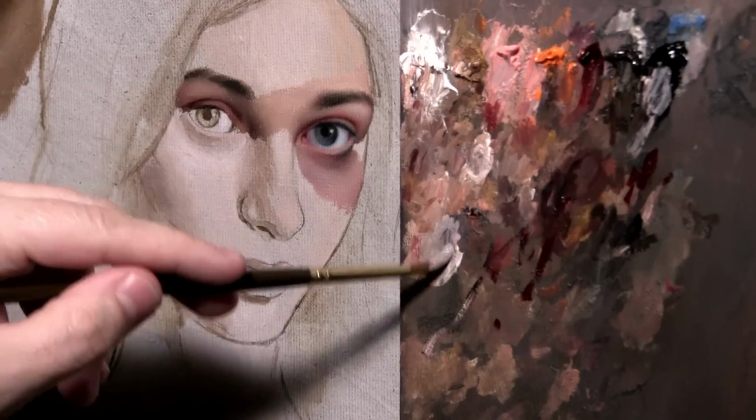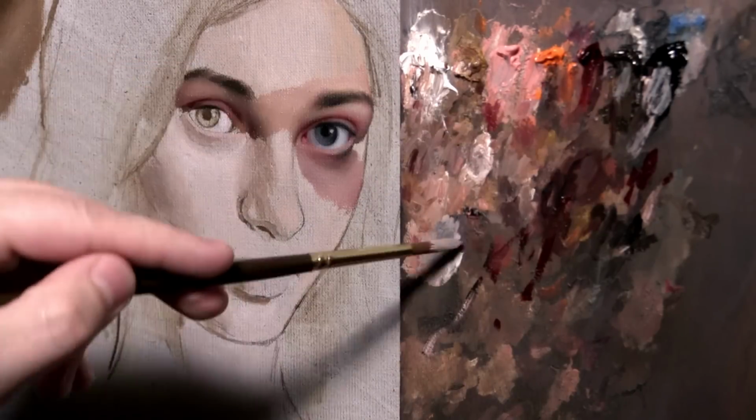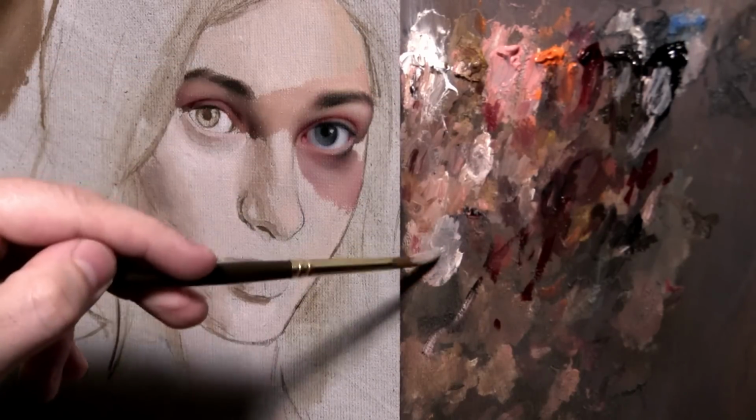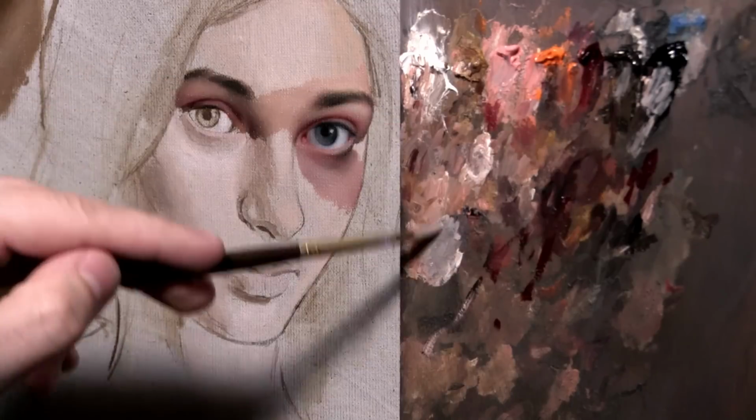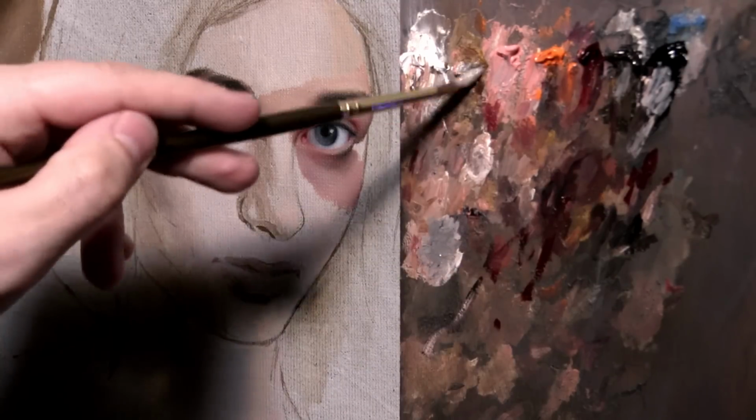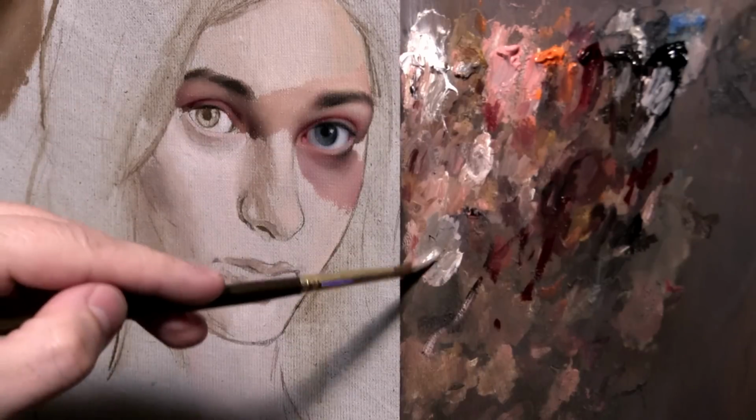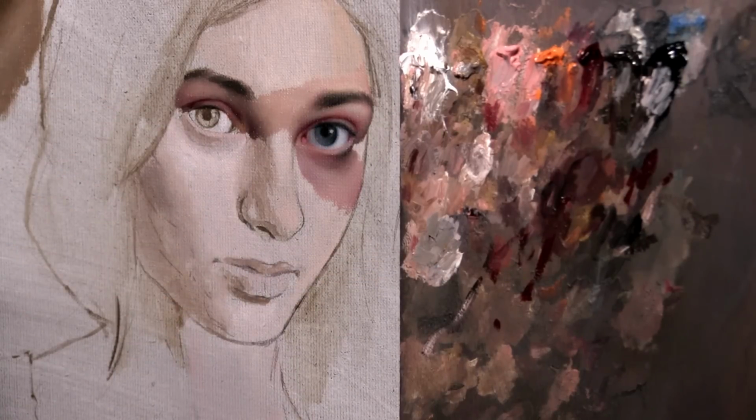So let's talk about how to deal with that anxiety of not knowing what something should be, or what the color or the value ought to be in the area you're painting without that context.